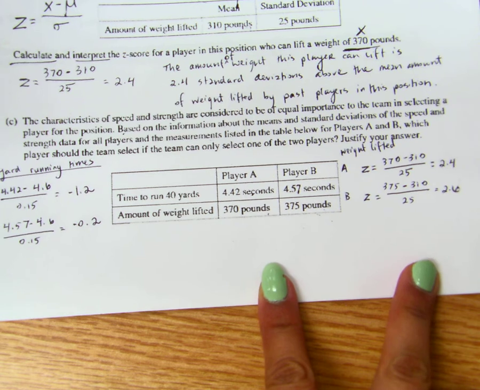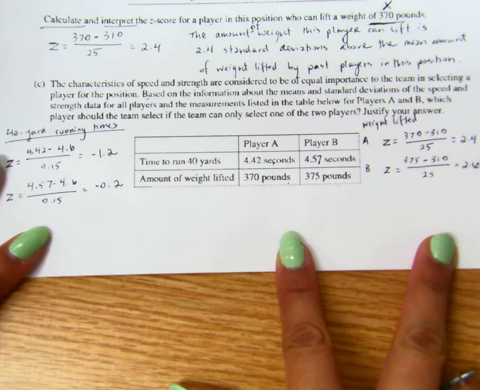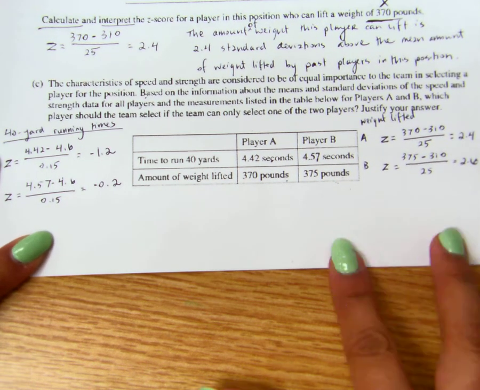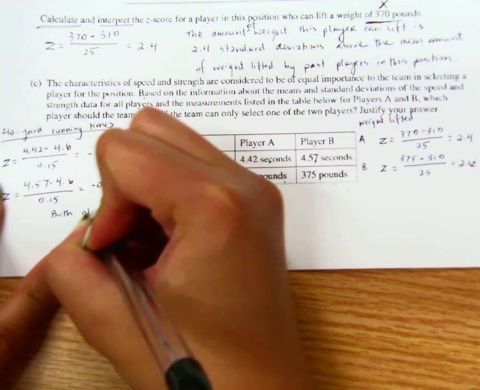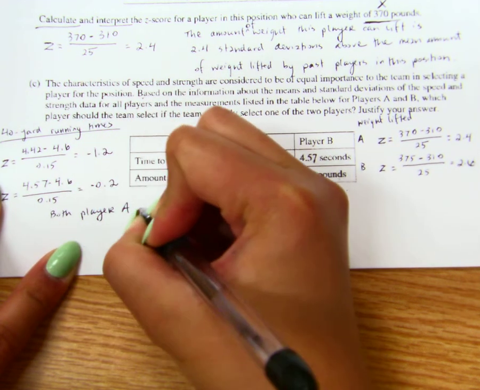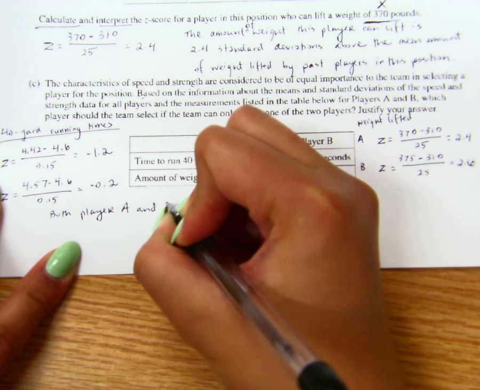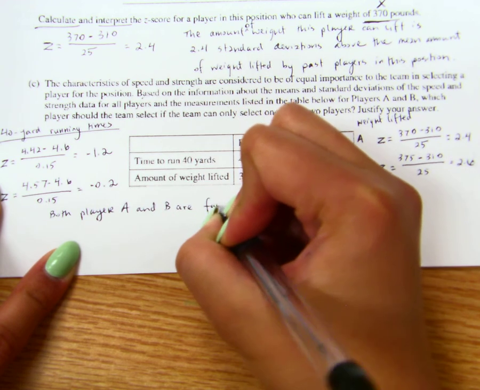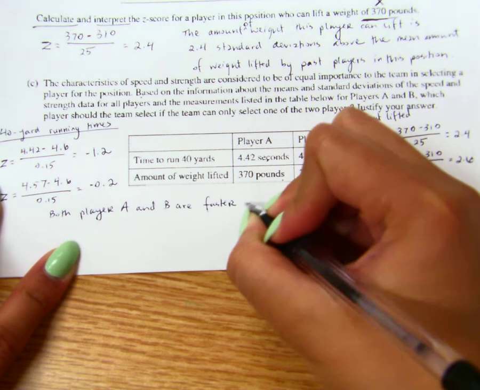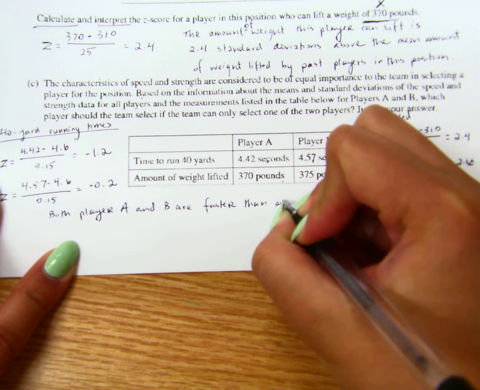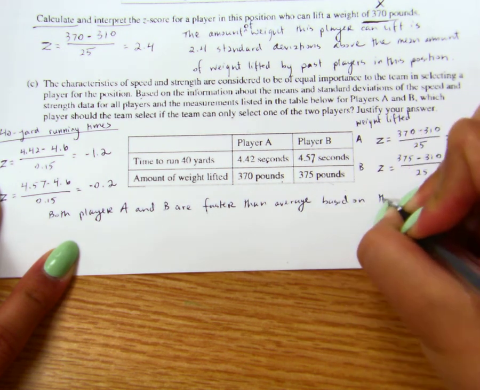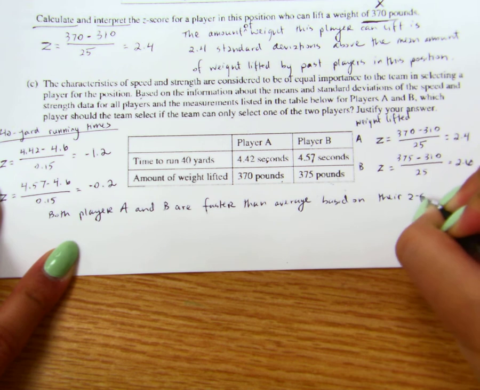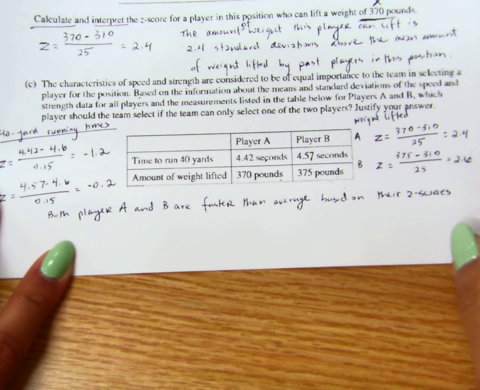Okay, so I'm going to go ahead and write out formally what my argument is. So both player A and B are faster than average based on their z-scores, and we know that's true because they're both negative.